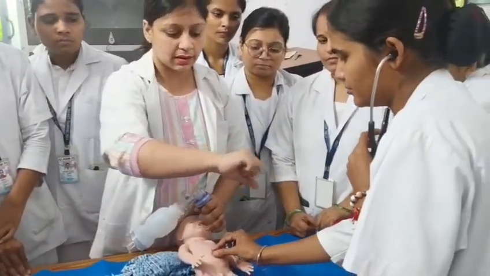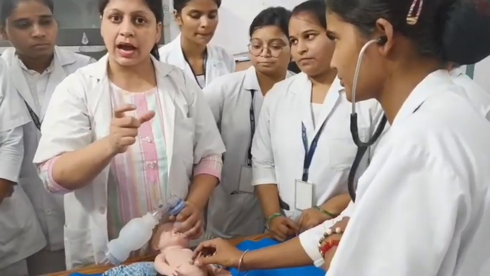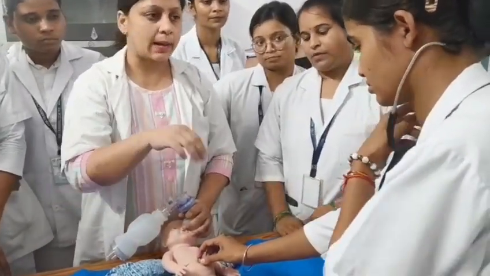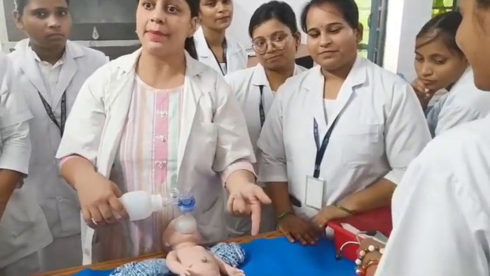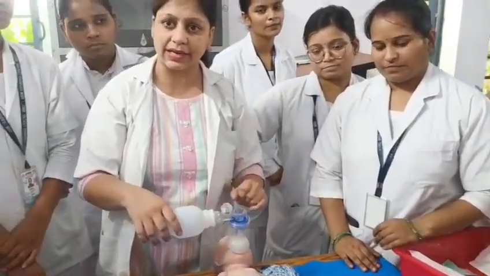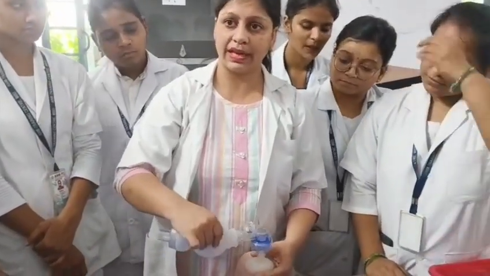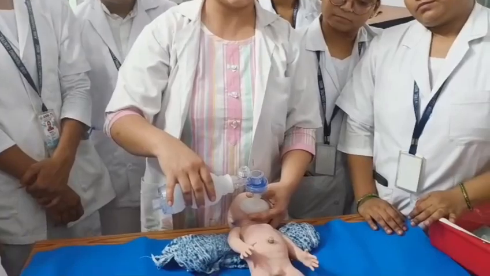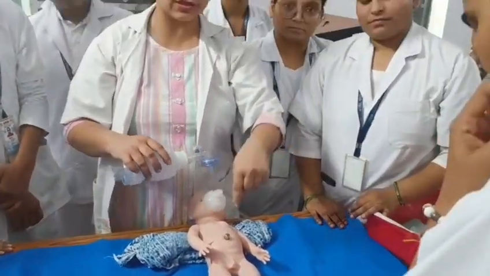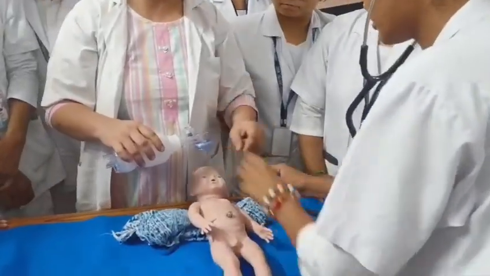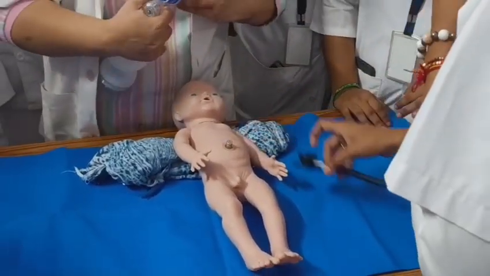It is above 60. When we have given the ambu for 30 seconds continuously, then we should start again the same procedure for 30 seconds. After 30 seconds, you can observe if the baby is not responding well, if the respiration and pulse rate are not reaching 100, then we have to start the chest compression.